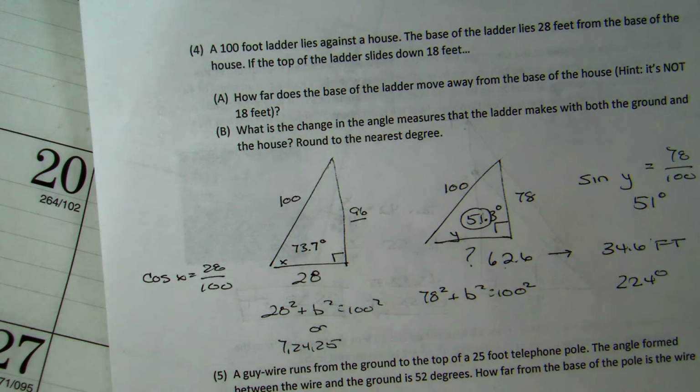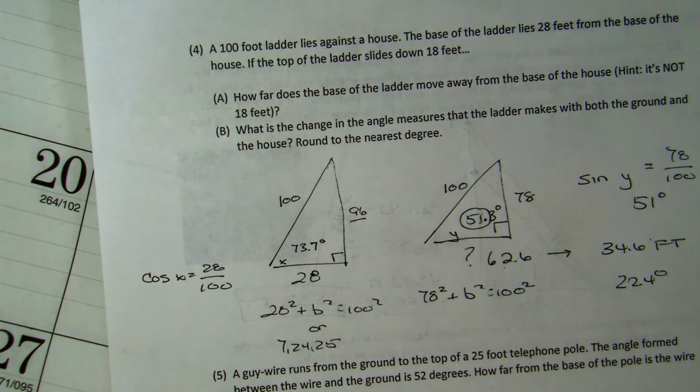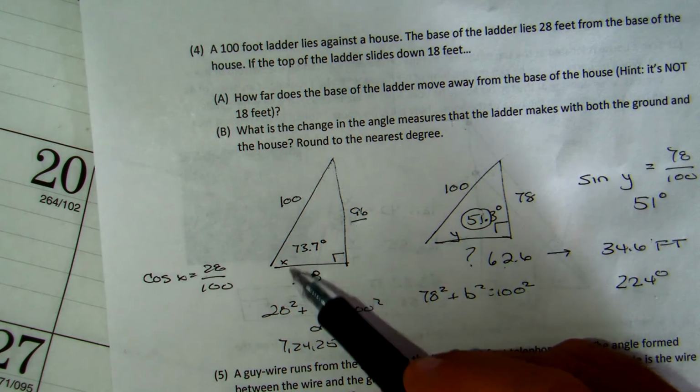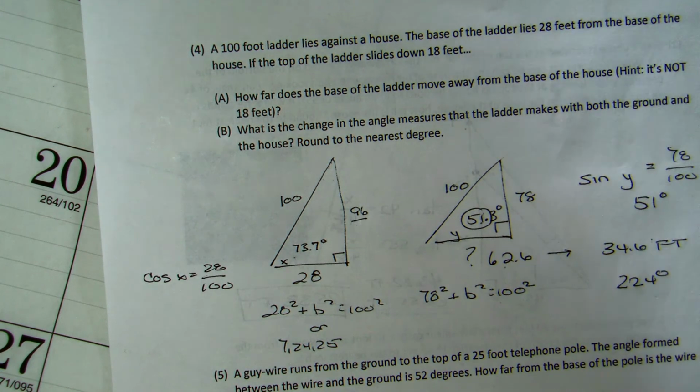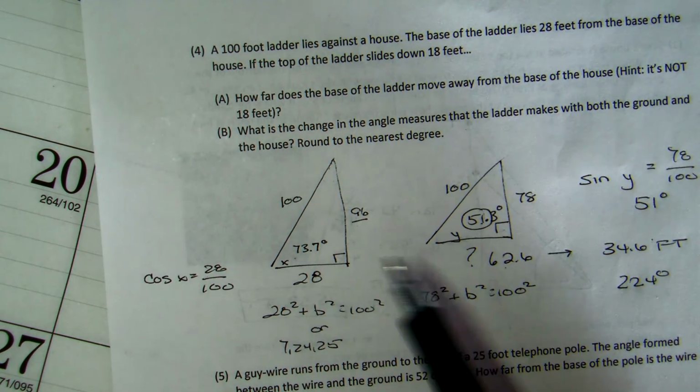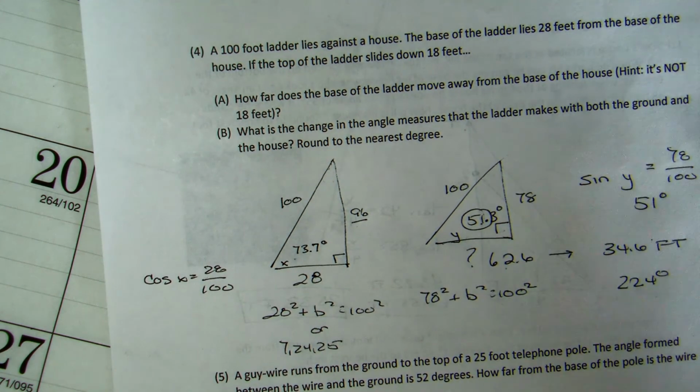All right, now, if I did the same thing with those angles, guess what? It would still be 22.4 degrees. The reason being, if that angle increases, to balance it out, that angle would have to decrease. So the change is going to be the same because those two are 90. So the other two angles of the triangle are always going to balance each other out.